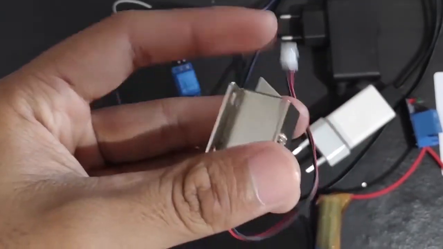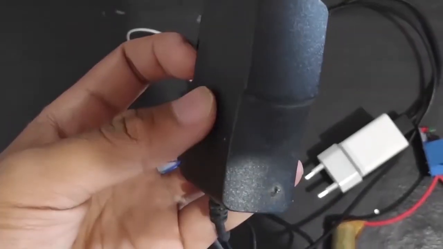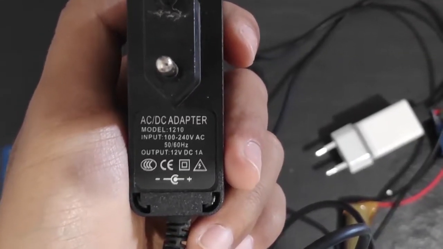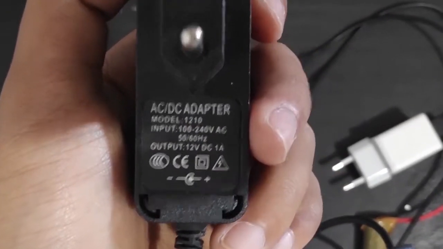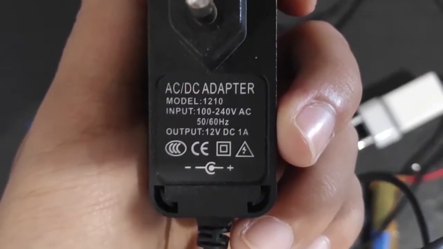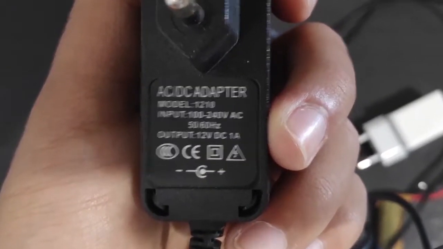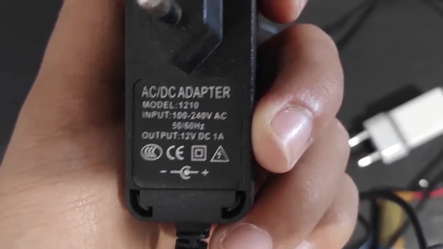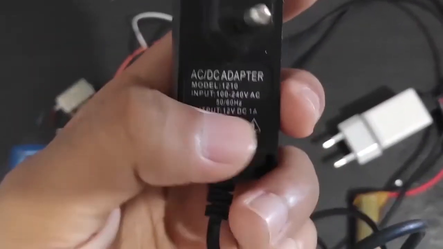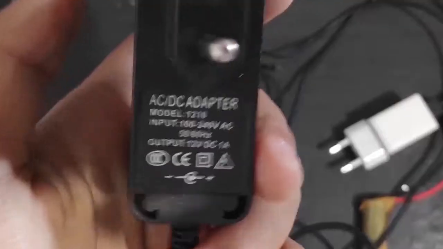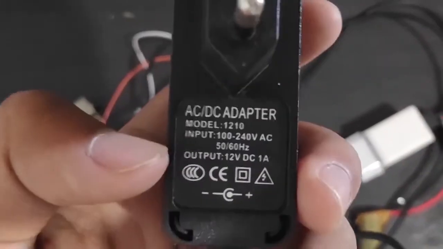Okay. Next, this is the AC to DC adapter. The input of this adapter is 100 up to 240 volts AC, and the output is 12 volts DC 1 ampere. We use this one for giving power to the solenoid door lock.